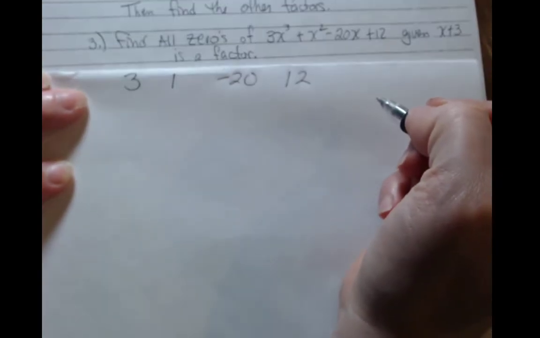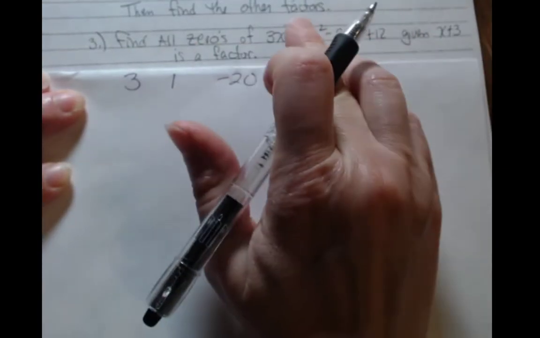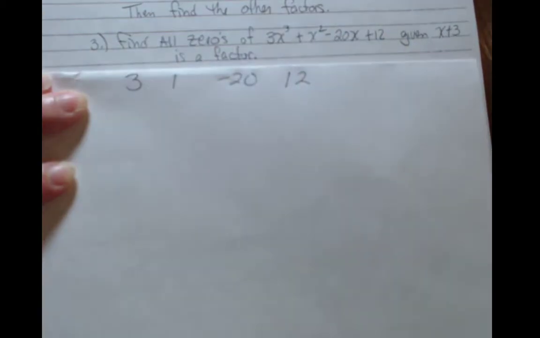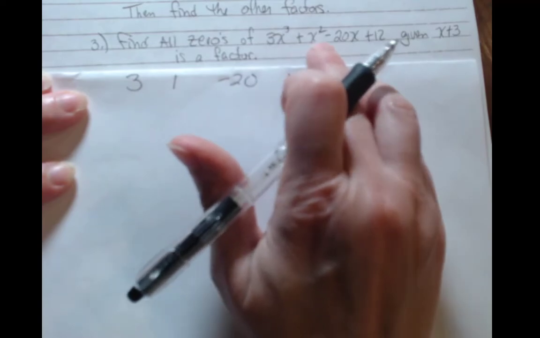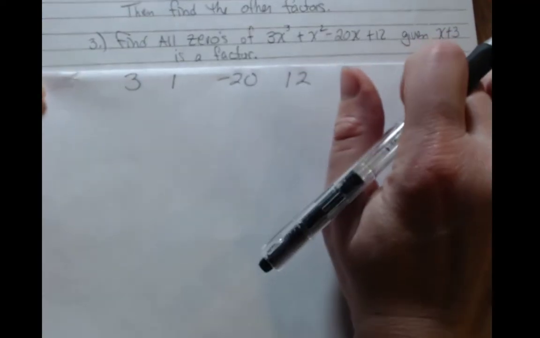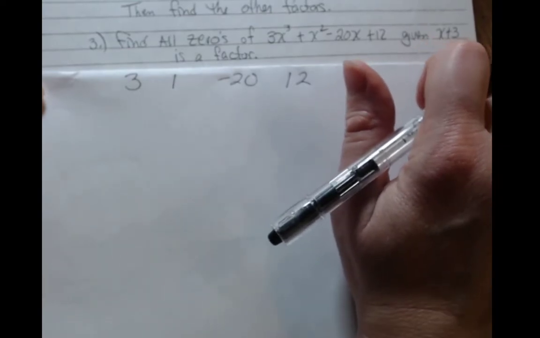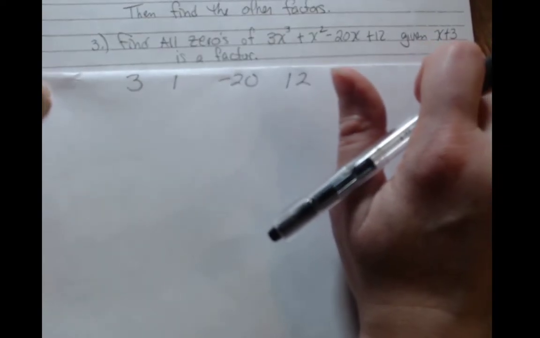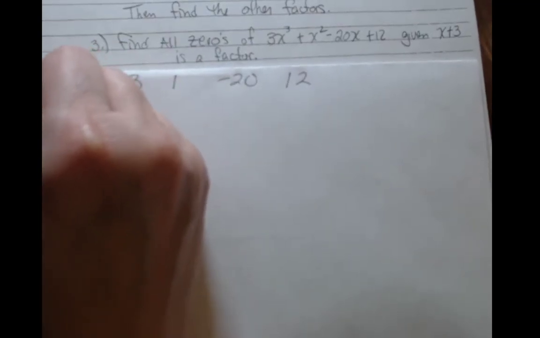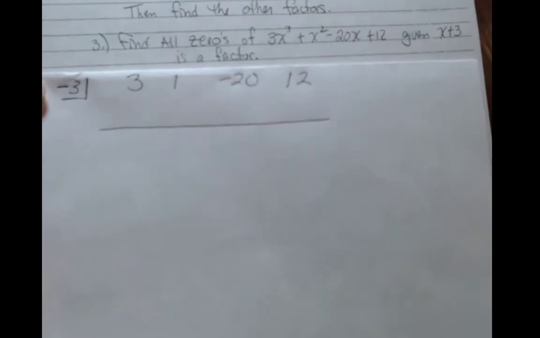Those are my coefficients. They're all included, 3, 2, 1, 0. And I've got my signs right: 3, 1, negative 20, positive 12. Now, we're given that x plus 3 is a factor. So when we divide this using synthetic division by negative 3, then we should get a remainder of 0.